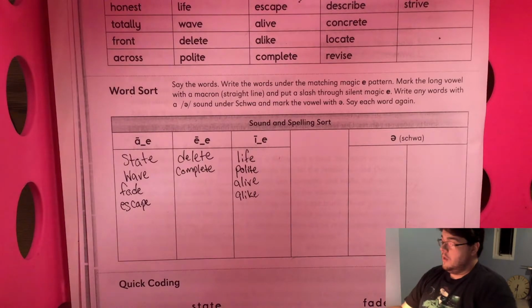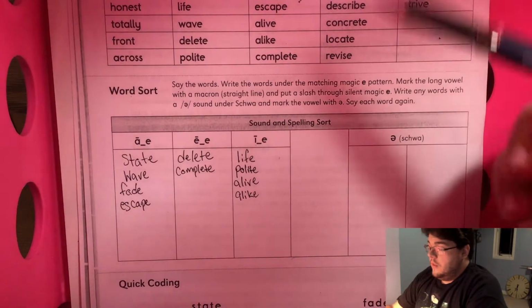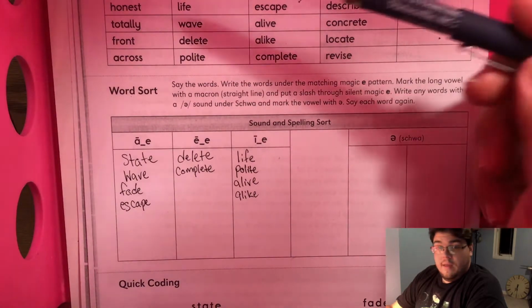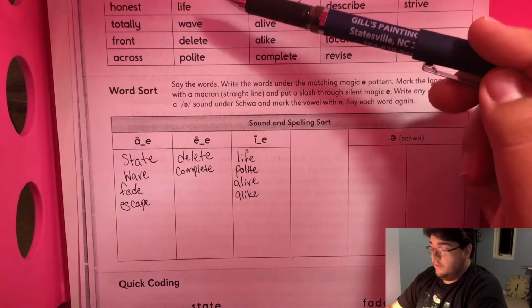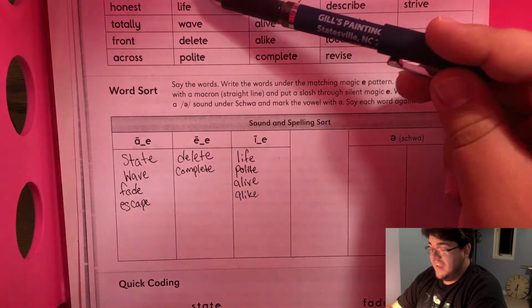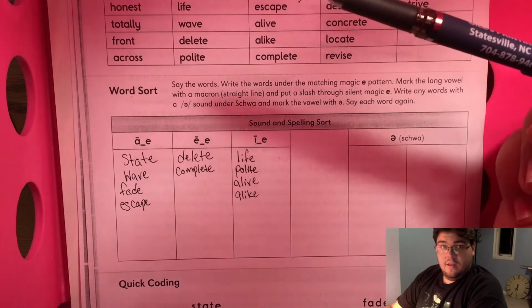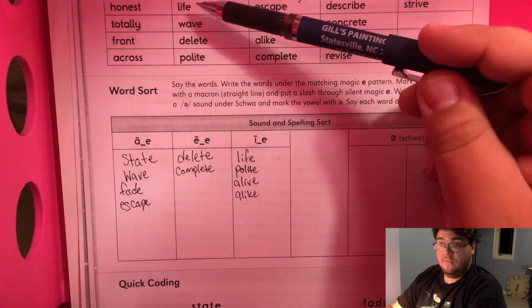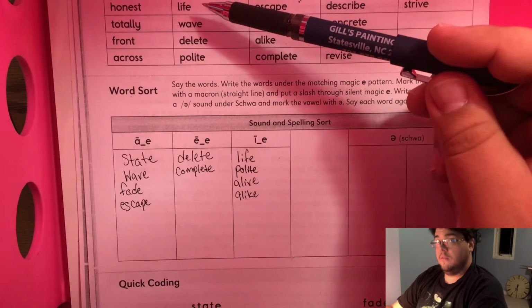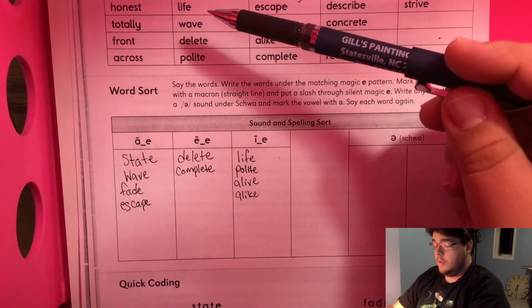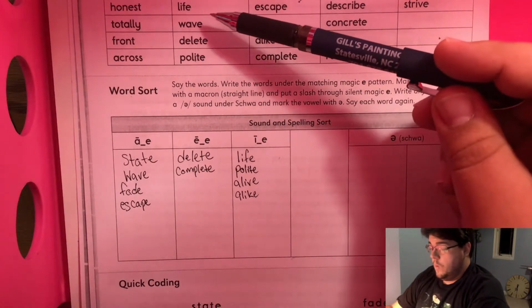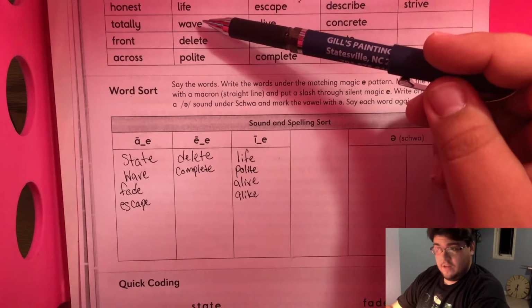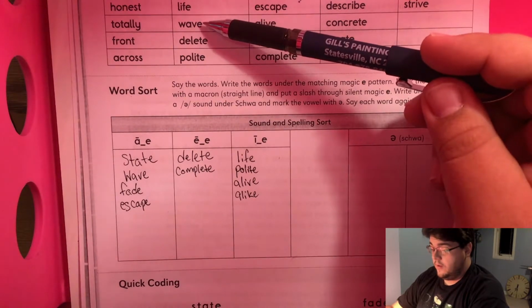All right. So we need to go back and look at all of our words. Okay, state. I don't hear any kind of U or I. Life. Well, I heard an I, but it's got that long vowel sound, right? So it's not going to be our schwa. Wave. I don't hear a U or an I. Let's keep going. Delete.